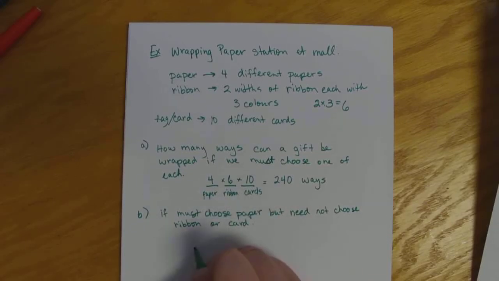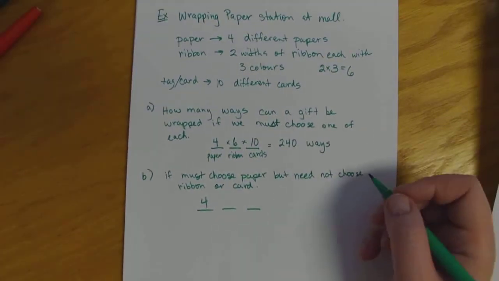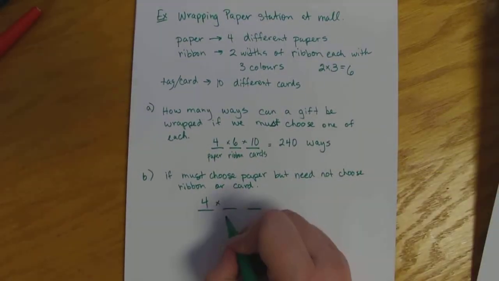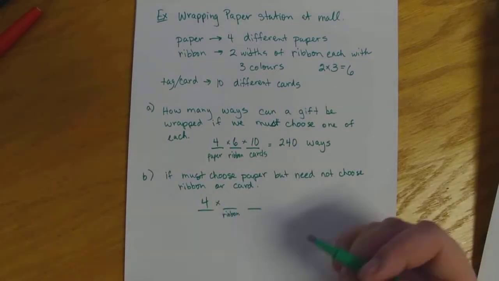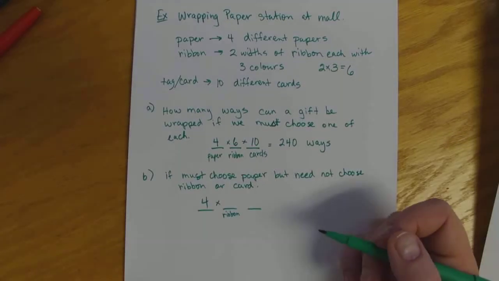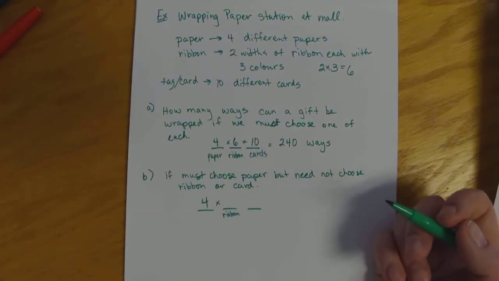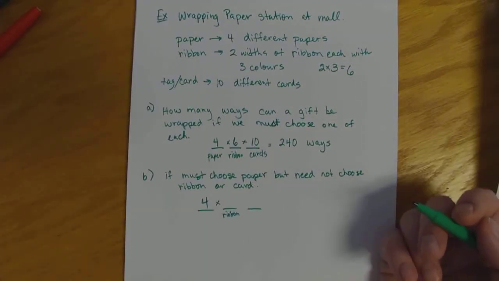So it's still 3 choices, and we must choose a paper, so that's 4. But now we don't have 6 choices, we have 7 choices. We could choose one of the 6 ribbons, or we could choose no ribbon, and that's actually a choice.